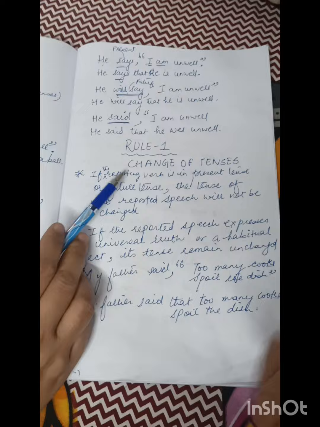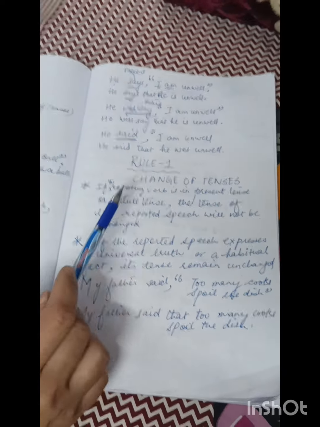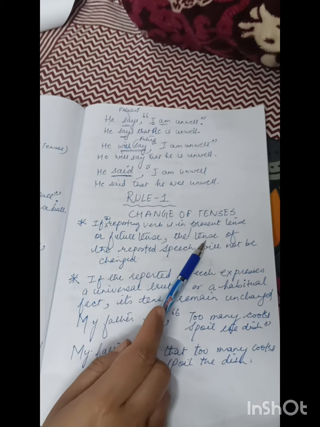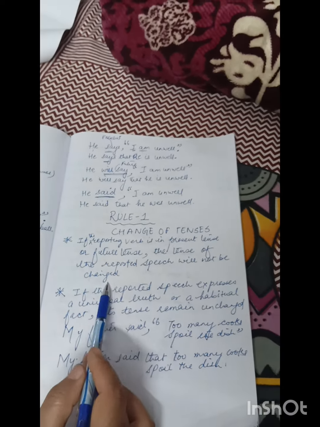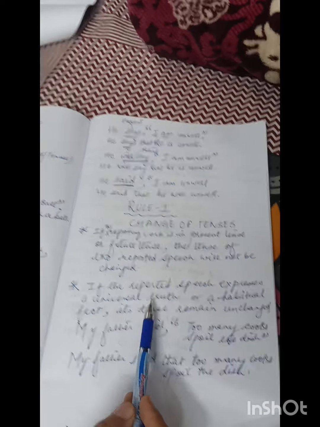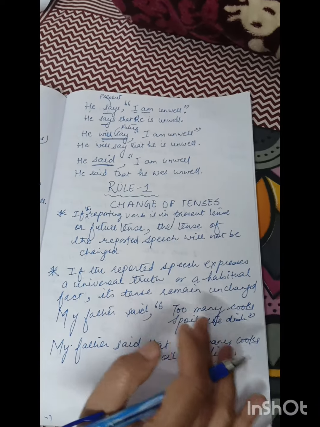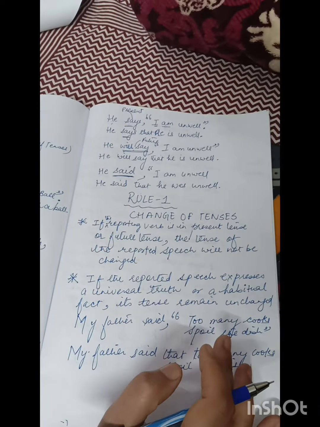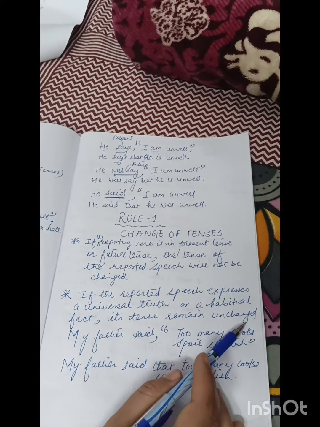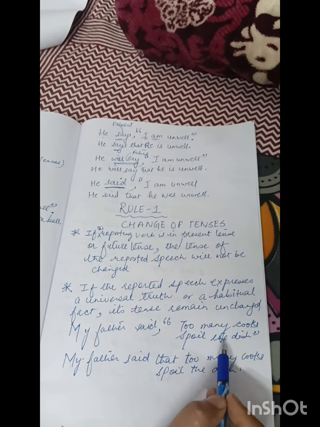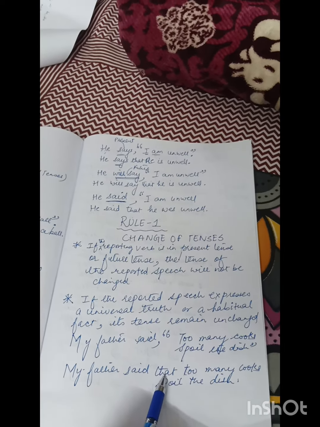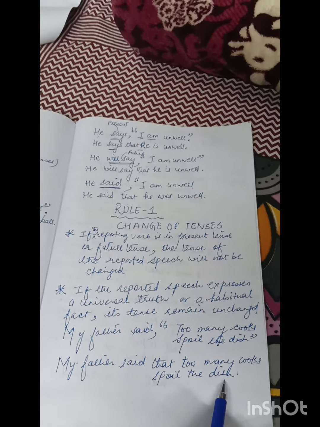So we noticed the two exceptions in the change of tenses. First, if the reporting verb is in the present tense or future tense, the tense of the reported speech will not be changed. In a similar manner, if the reported speech expresses a universal truth, for example, the sun rises in the east, it will remain the same. You cannot change the tense of this sentence since it is a universal truth, or a habitual fact. The tense remains unchanged. My father said too many cooks spoil the dish. In order to remove the inverted commas, I have used "that" as a conjunction and the rest of the sentence remains the same.